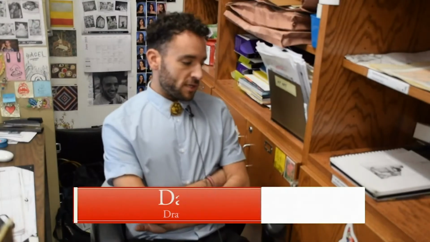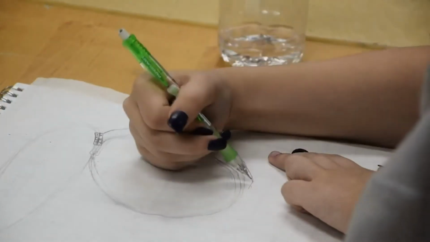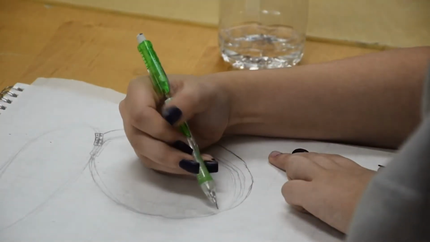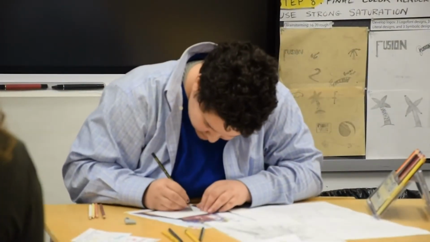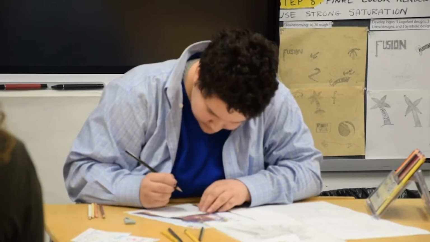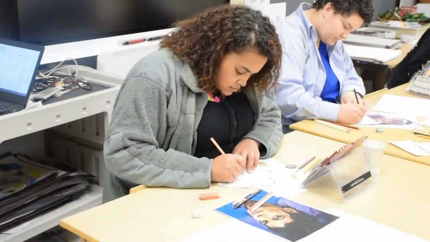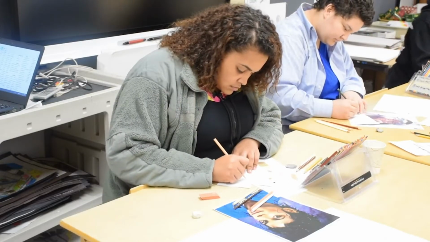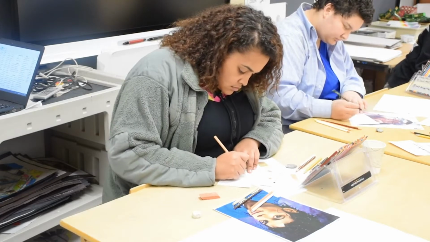Drawing and Painting 1 is a one-year elective foundation course with a focus on exploring media through drawing and painting. The first quarter is exploring observational drawing, portrait drawing, and then we'll do a unit on figure drawing. The students are working on a project right now that is a portrait drawing inspired by the surrealist painter Salvador Dali. Students are focusing on realism, using a grid enlargement method to create a realistic portrait.